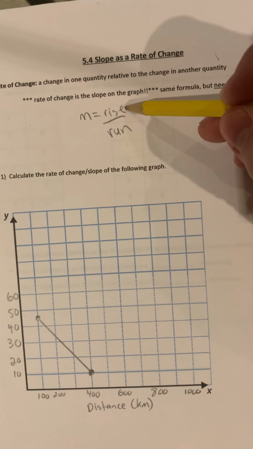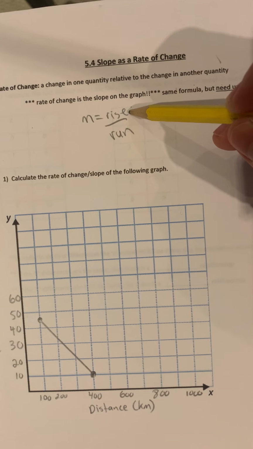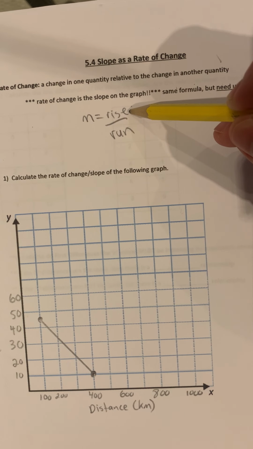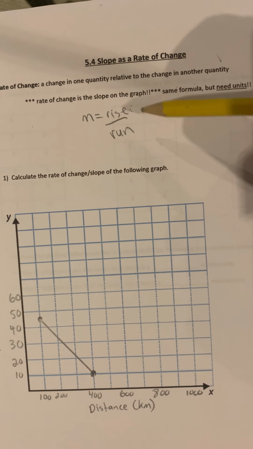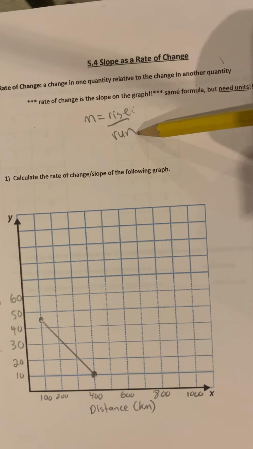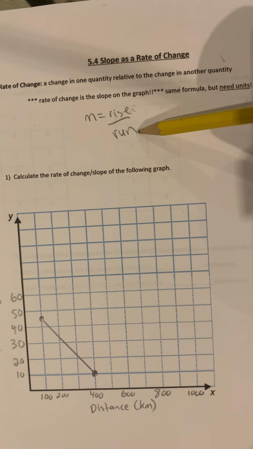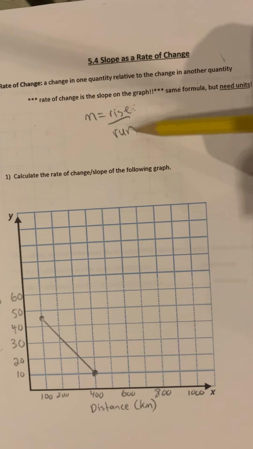So to recap the rise over run, rise is going up or down. If you're counting upwards, it'll be a positive number. If you're counting down spaces, then it's going to be negative. Then we have run, that's left and right. If you're counting left, it's negative, and if you're counting right, it's positive.